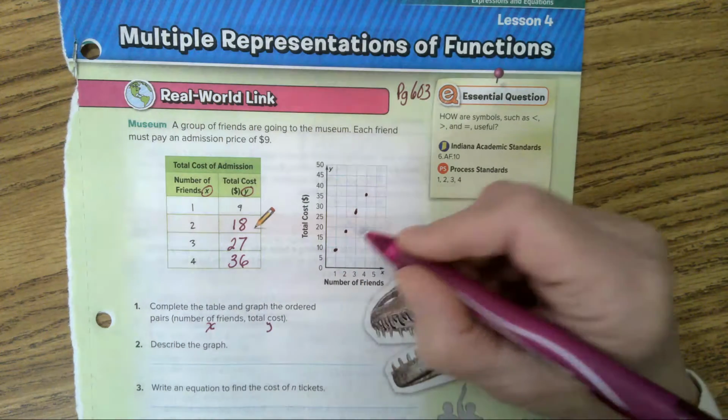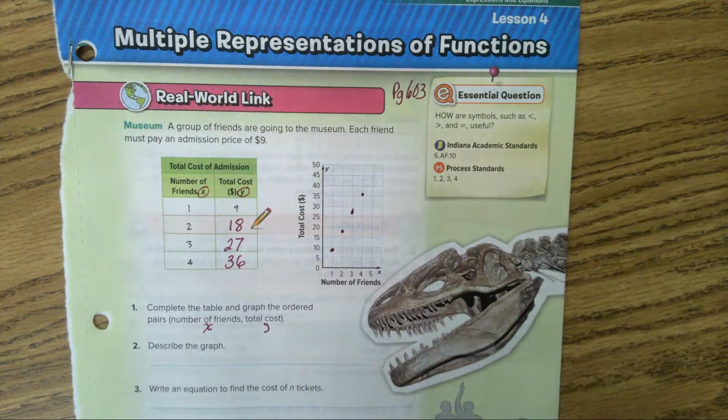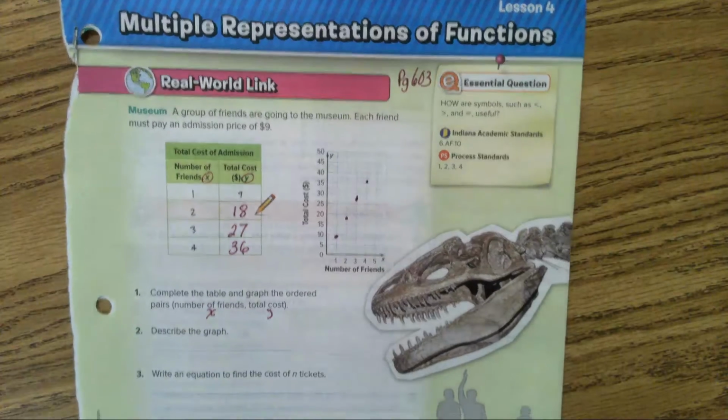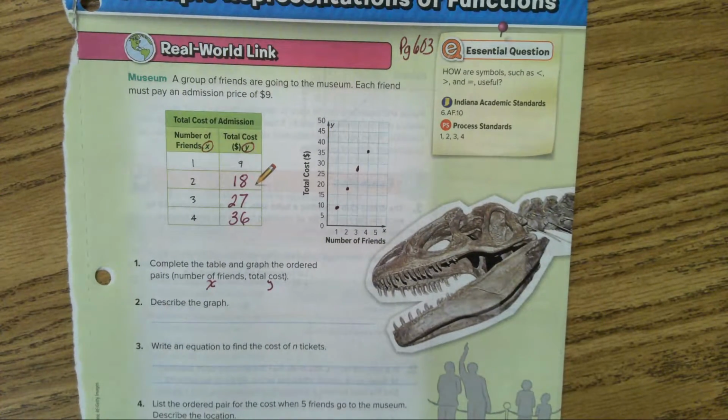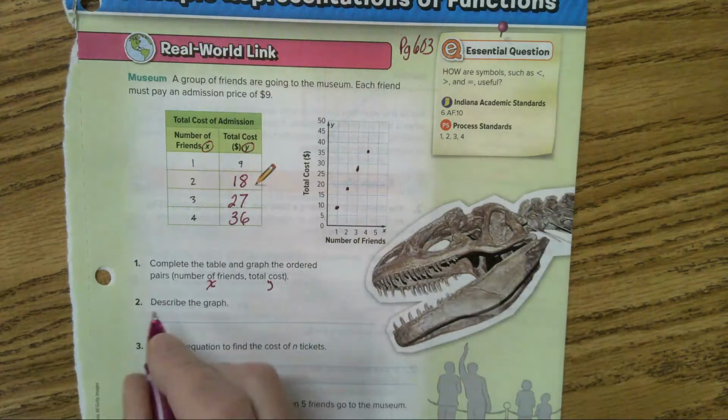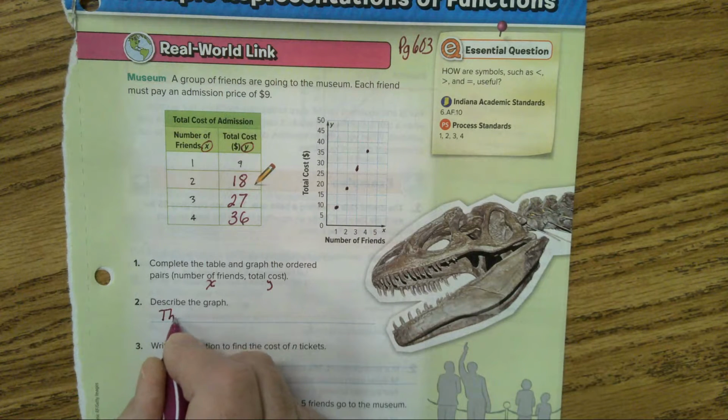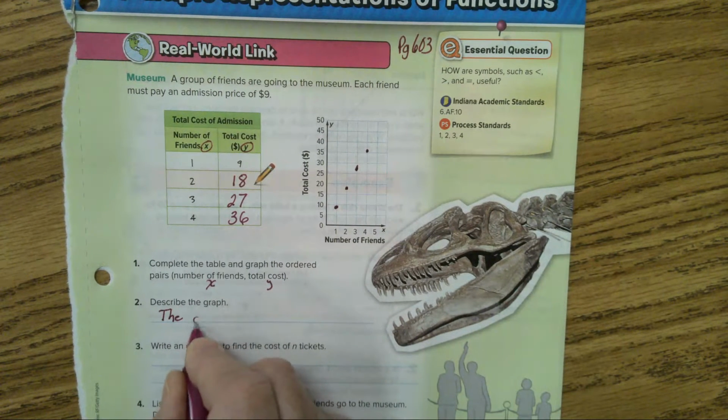If you were wanting to look at it, I say it's a straight line there. Describe the graph. The ordered pairs lie on a line. Or you could say it makes a straight line.